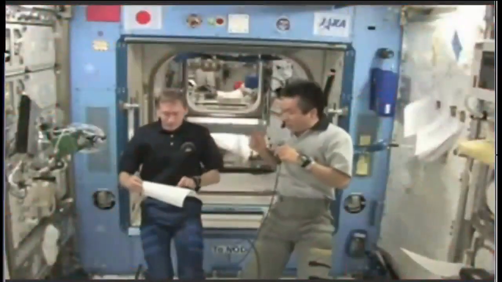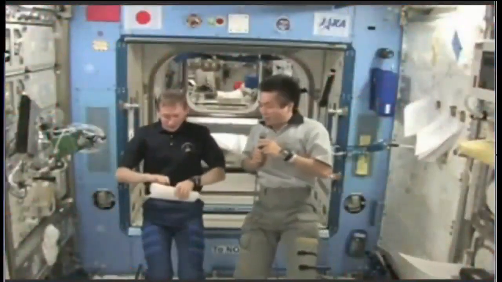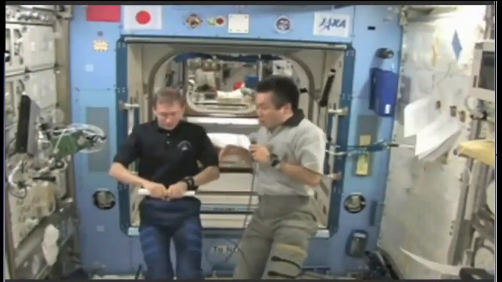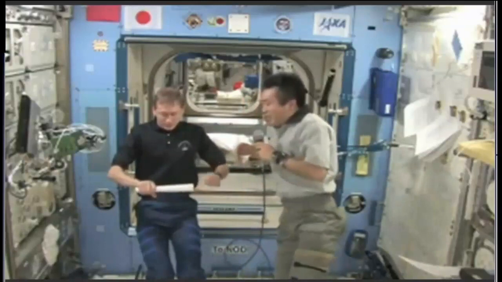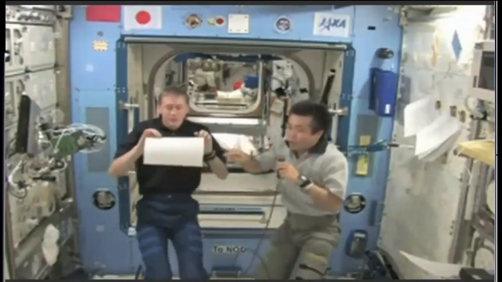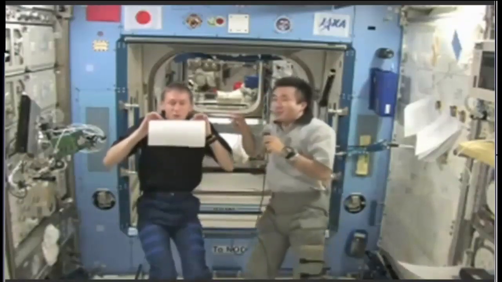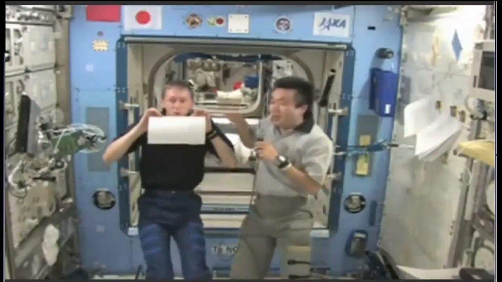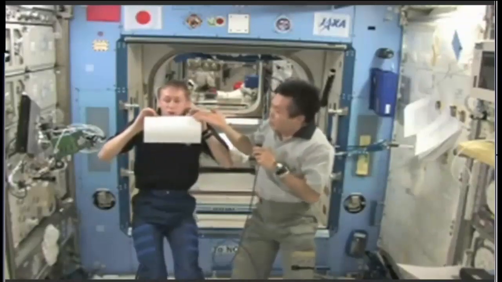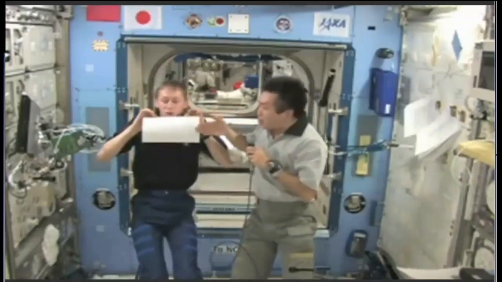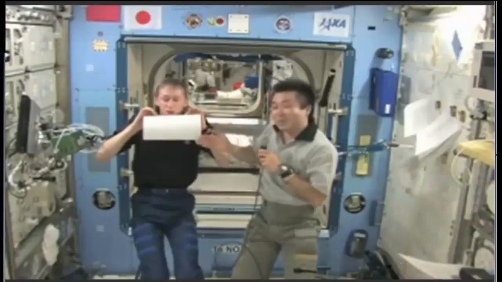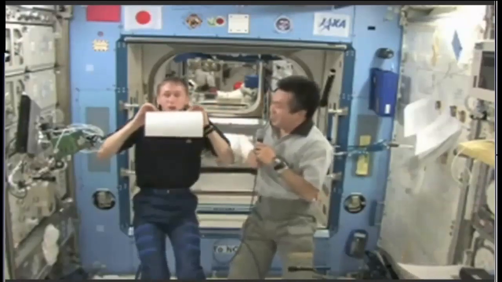Right now, Frank has a piece of paper. It's curved. What he's going to do is hold this curved paper and blow on the top surface of the paper. What do you think this paper will do? Since the paper is curved like this, do you think the paper will come down or come up? Let's see what happens.